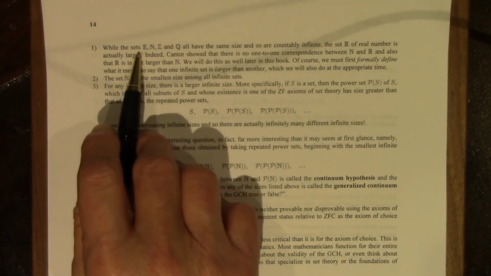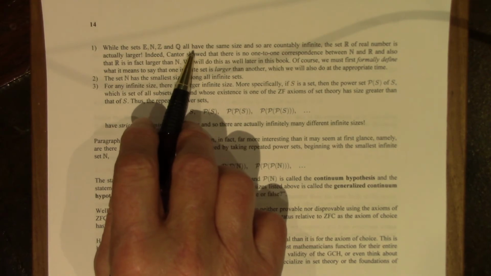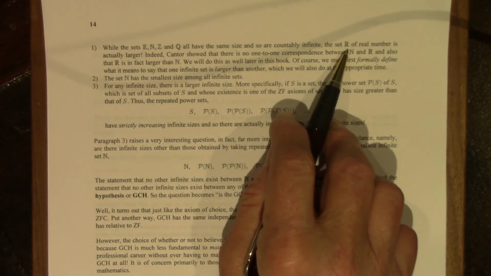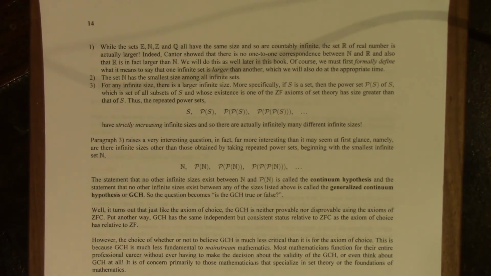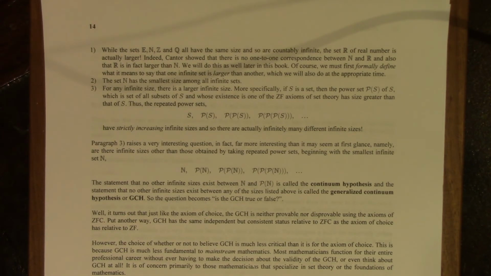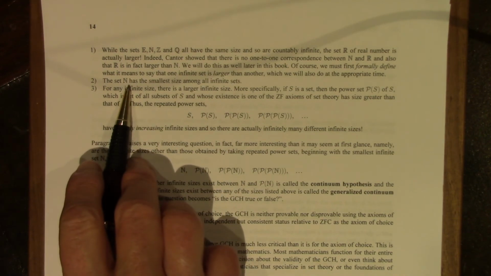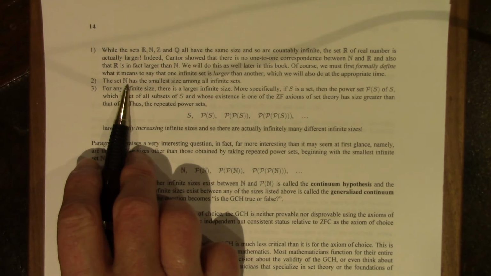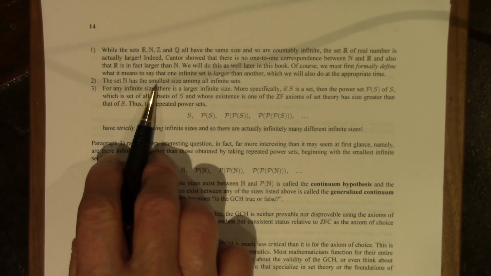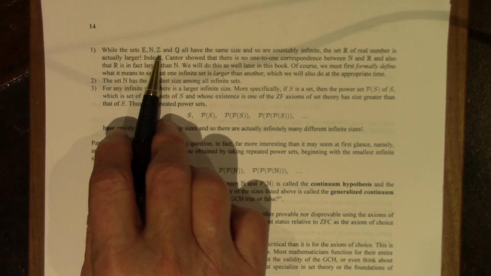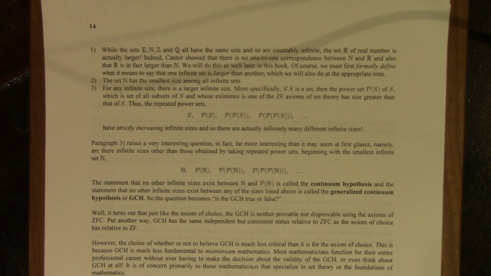While the sets E, N, Z, and Q all have the same size, they're all countably infinite, the set R of real numbers is actually larger than any of these sets. Cantor showed, and we will do so, that there cannot be a one-to-one correspondence between R and the natural numbers. Cantor also discovered that the natural numbers have the smallest infinite size. So also would be the even natural numbers, the integers and the rationals. That size is the smallest infinite size.